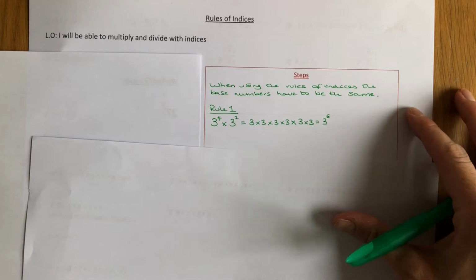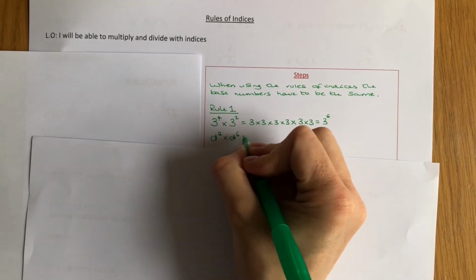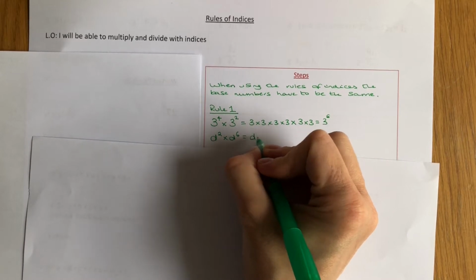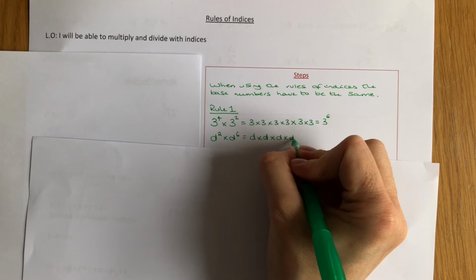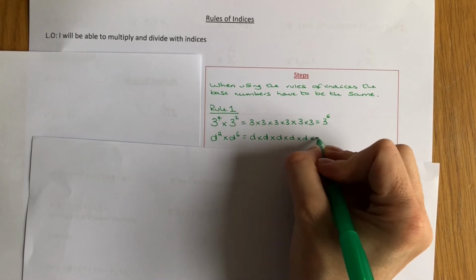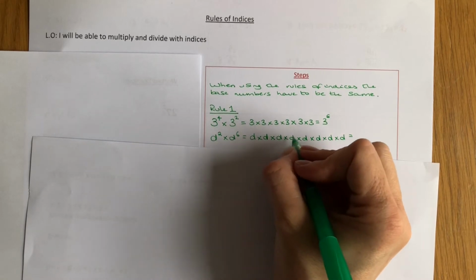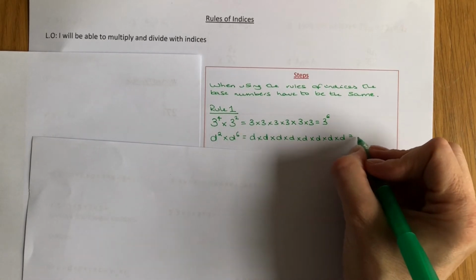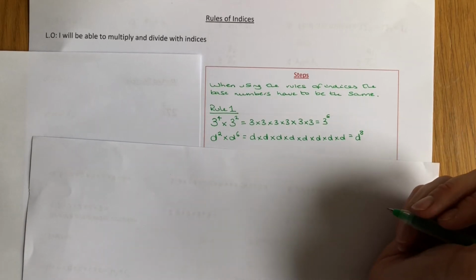Okay, let's look at another one. What if I had d squared times d to the 6? So I'd have d times d times d times d times d times d times d times d. So I've got 1, 2, 3, 4, 5, 6, 7, 8. So I'm timesing d by itself 8 times.